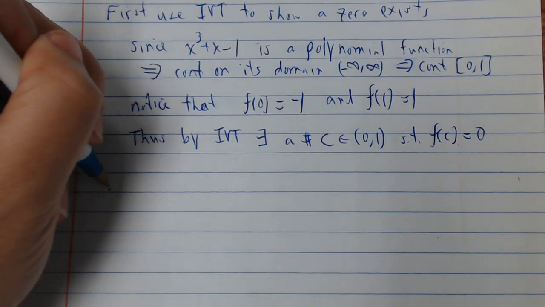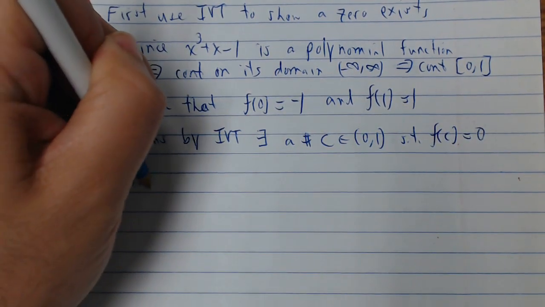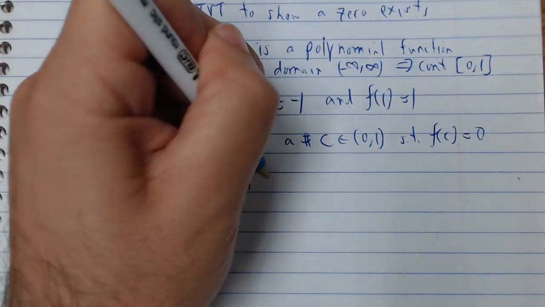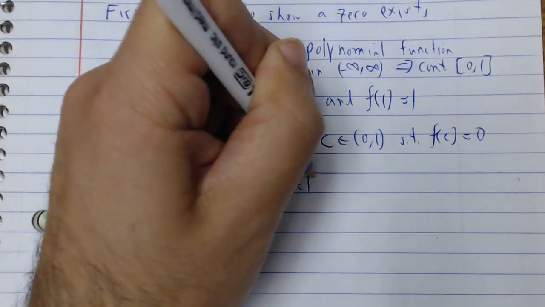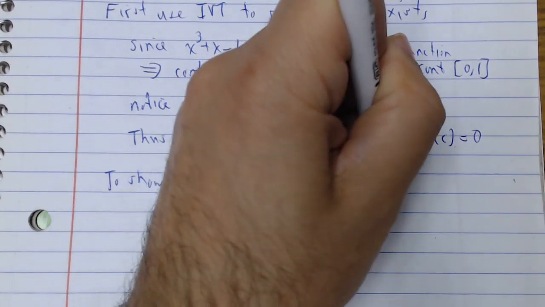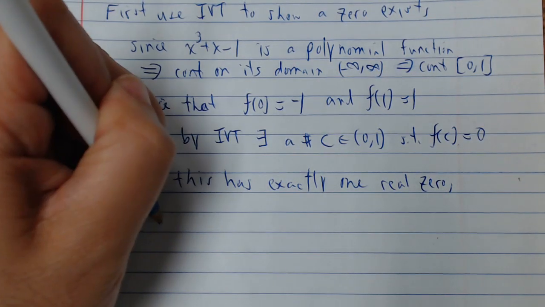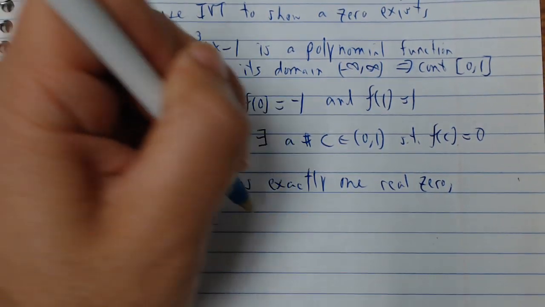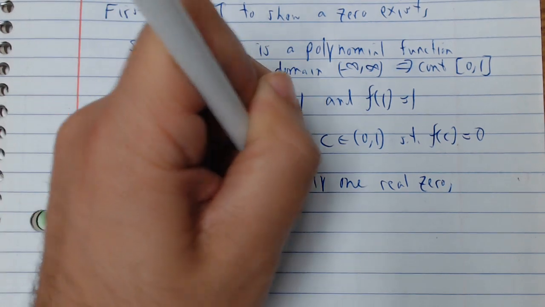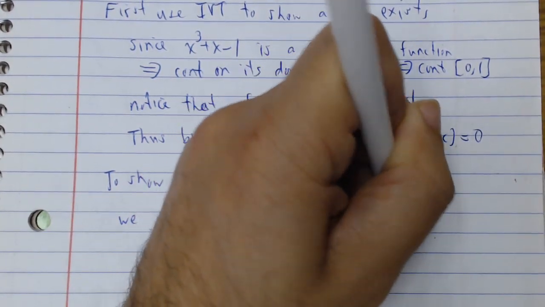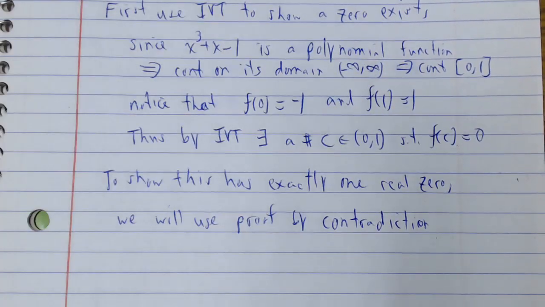To show this has exactly one real zero, we will use a proof by contradiction.